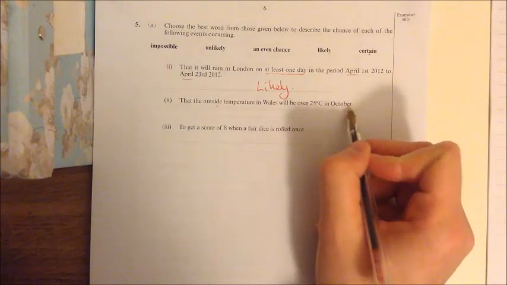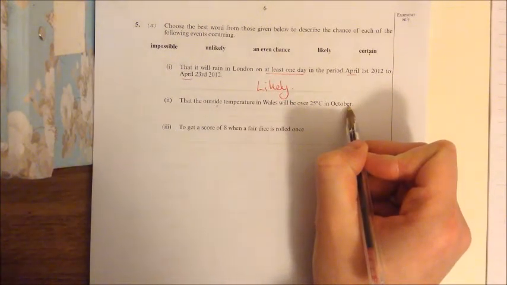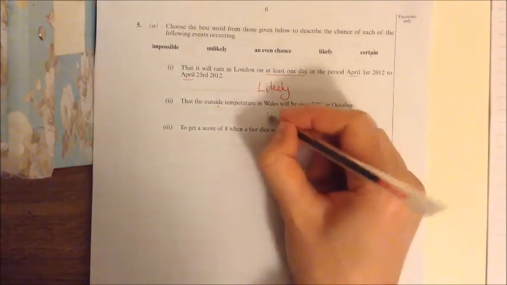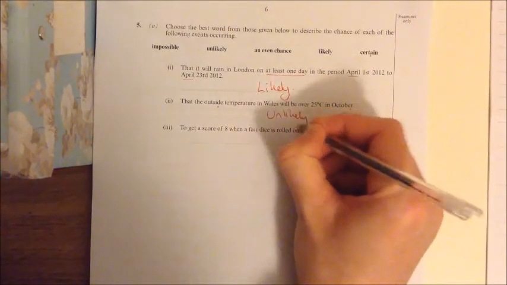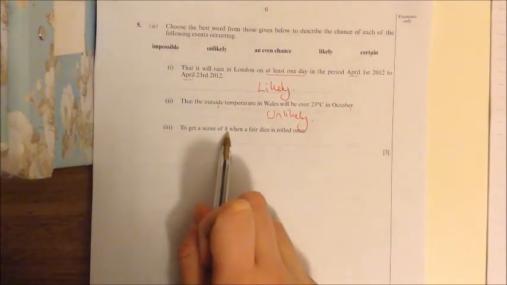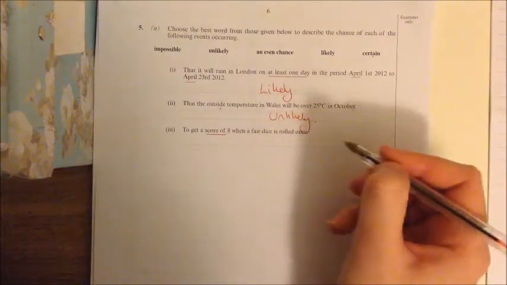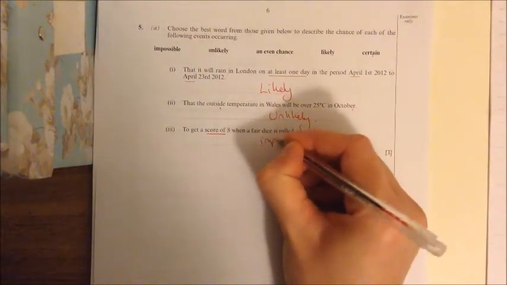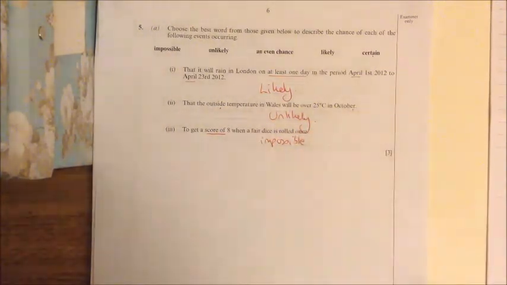The outside temperature in Wales will be over 25 degrees in October. Now then, that doesn't usually happen, so it is unlikely, but it's not impossible. It could be 25 degrees if we had a very hot autumn. Now then, to get a score of 8 on a dice. Now we all know the dice has 6 sides, highest you can get is a 6. So it is impossible to get a score of 8.